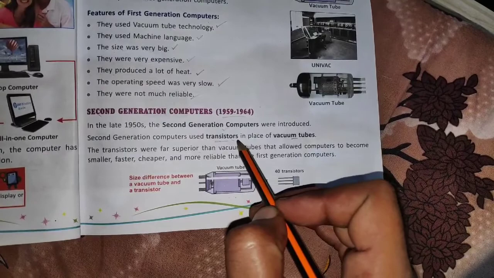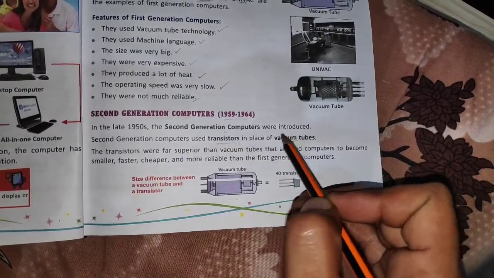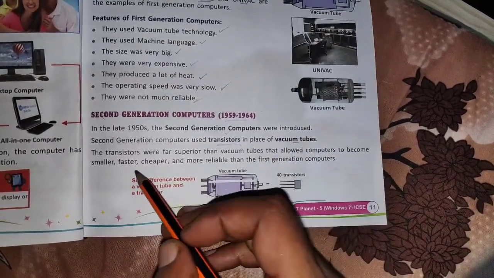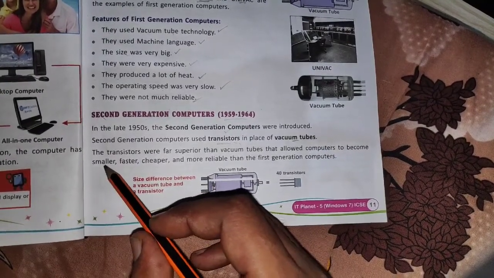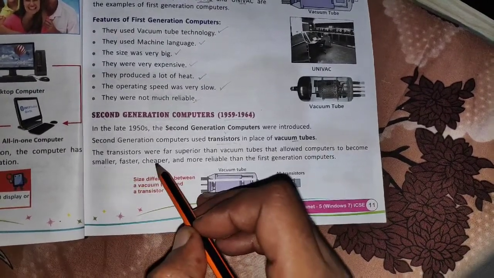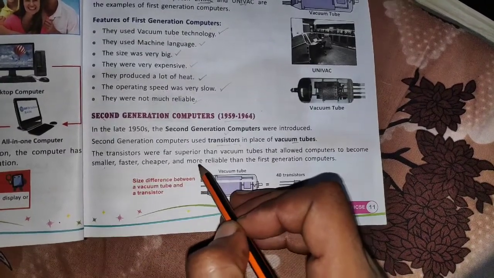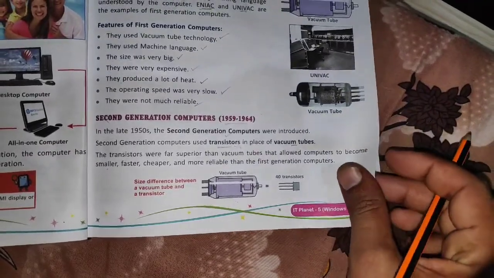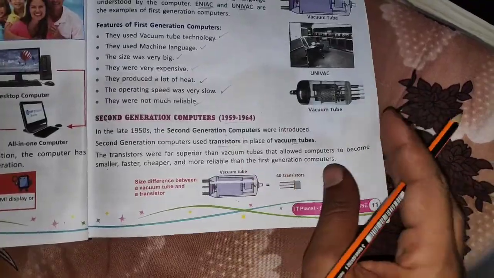Now transistors are also electronic devices, but they are superior to vacuum tubes. That's why the size of computers became smaller, the processing speed increased, and these computers were cheaper and more reliable than first generation computers. So all these changes came because of the transistors.